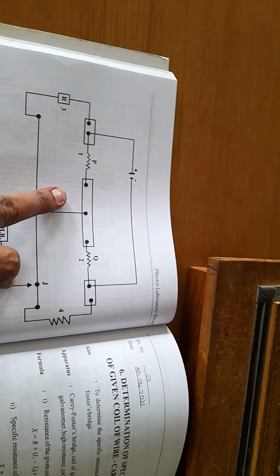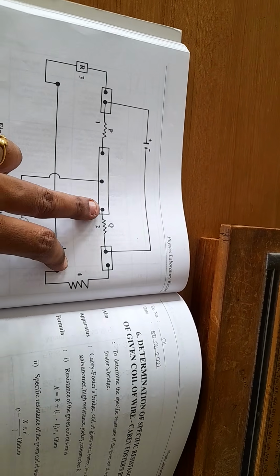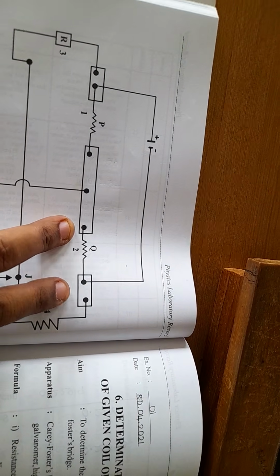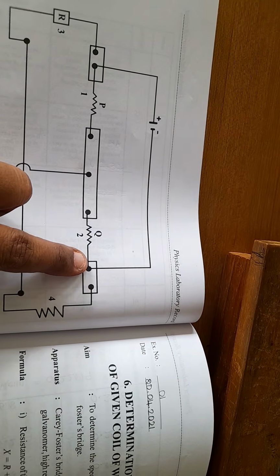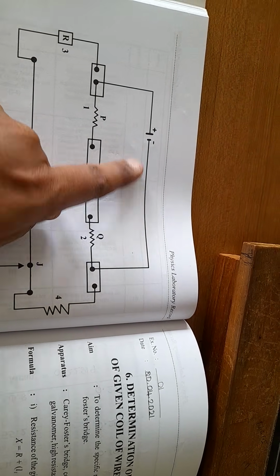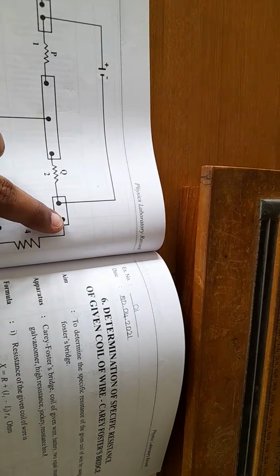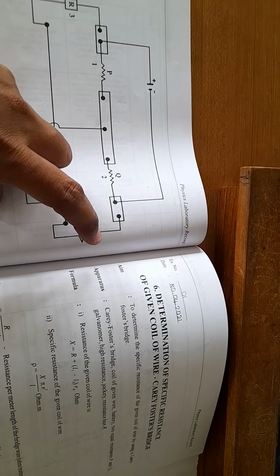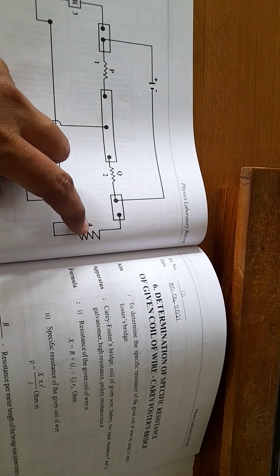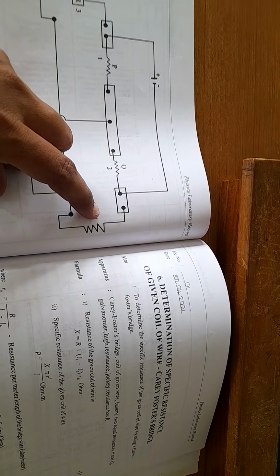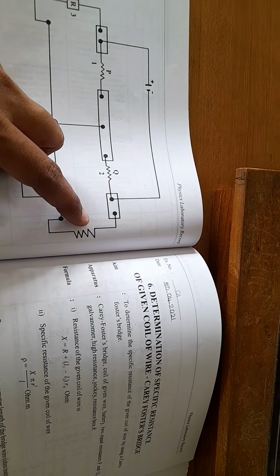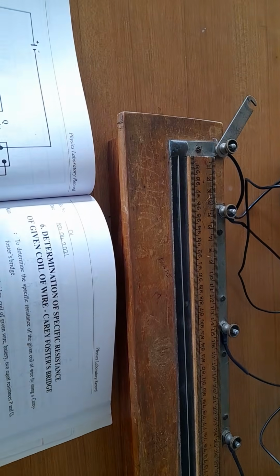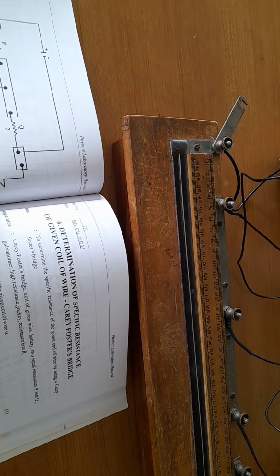And make the similar connection to the right side also. Here in between these two terminals, connect the Q, another constant resistance, and from the end of the Q, make the connection to battery negative, and at the end of the right side, we have two terminals. It is for connecting the unknown resistance coil. So for the first table, to find the resistance of this bridge wire, we have to keep the strip closed at the end of the left side.